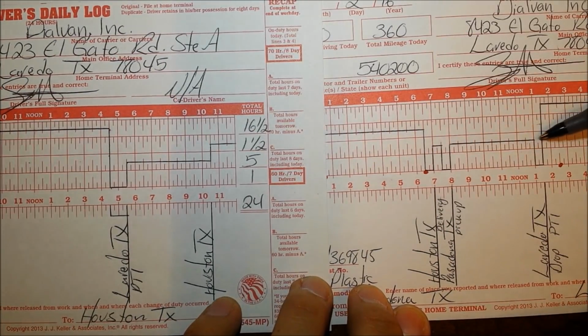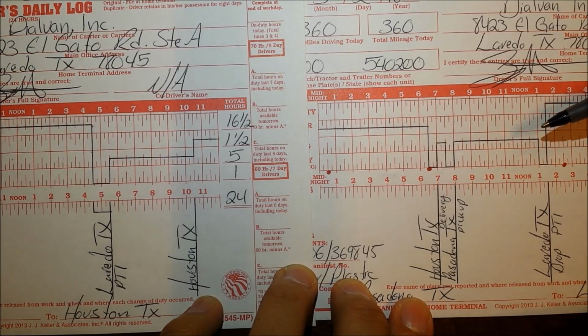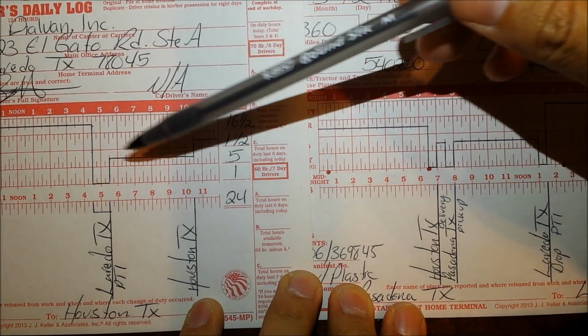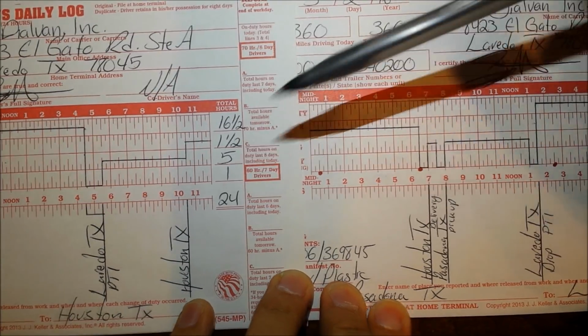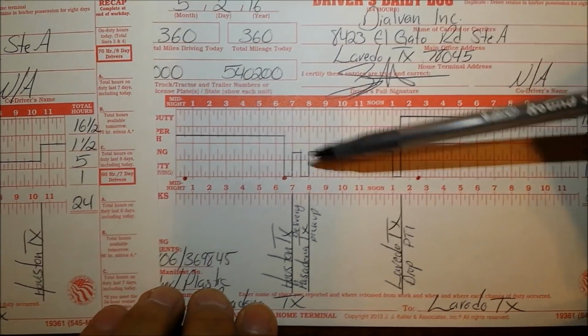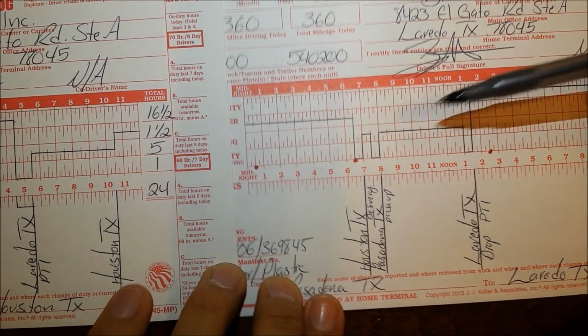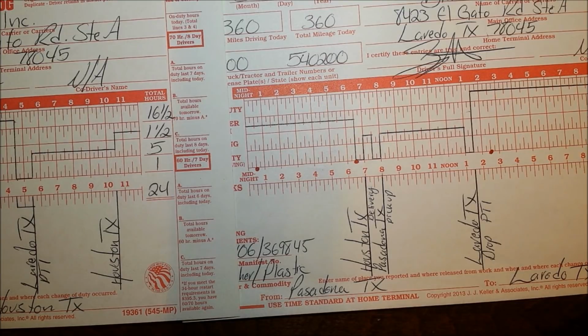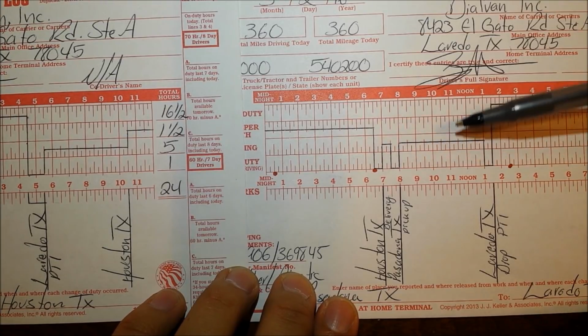Now, within those 14 hours, we need to check the 11-hour rule. The 11-hour rule says that within 14 hours of work, you're not supposed to drive more than 11 hours. So from here, if we look closely, we drove 5 before those 8 hours. And then we drove 5.5 the next day. So in total, we have 10 hours and a half. So therefore, we are good with the 11-hour rule. There's no violation with the 14-hour rule nor the 11-hour rule here.